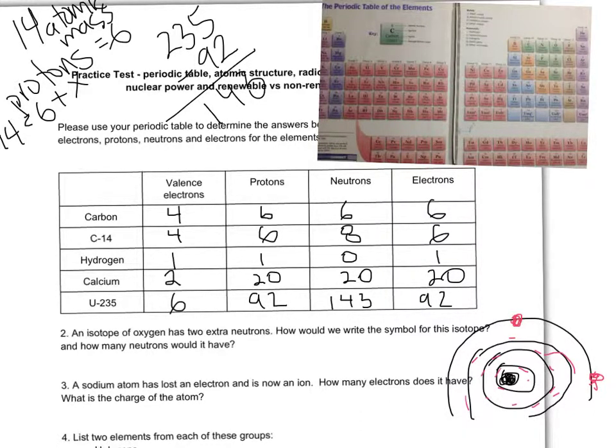So notice, please, how the number of neutrons is much greater than the number of protons, and that happens with the heavy elements, especially the radioactive ones. Okay, moving on.